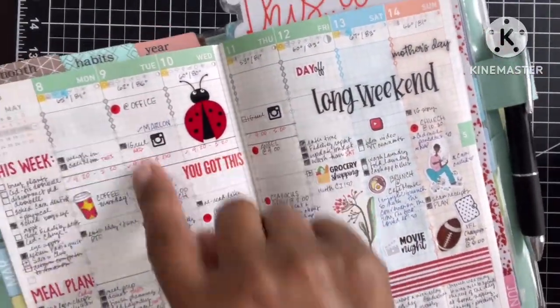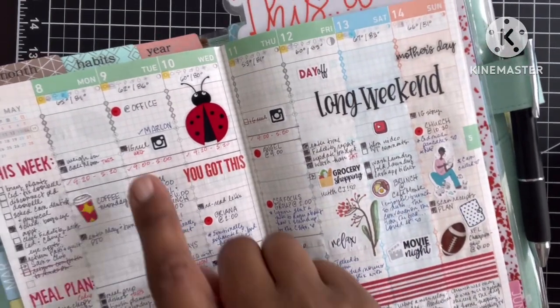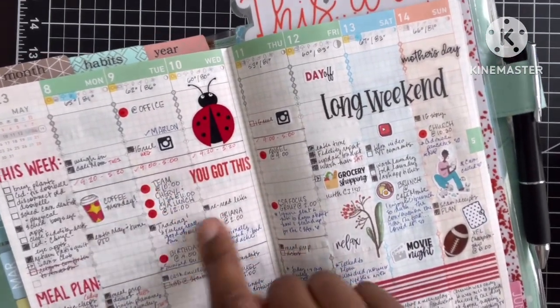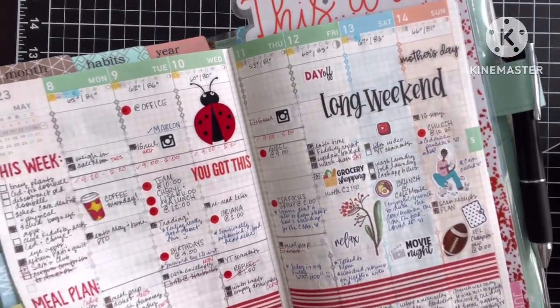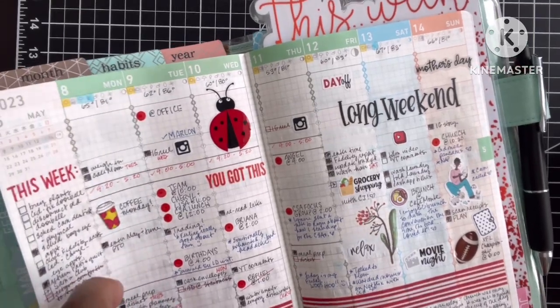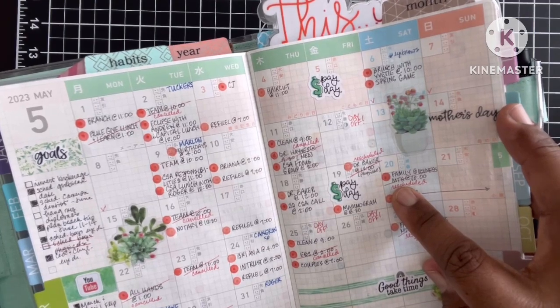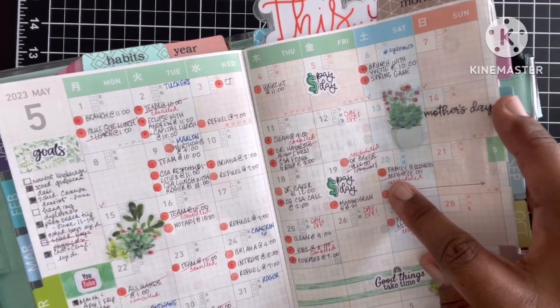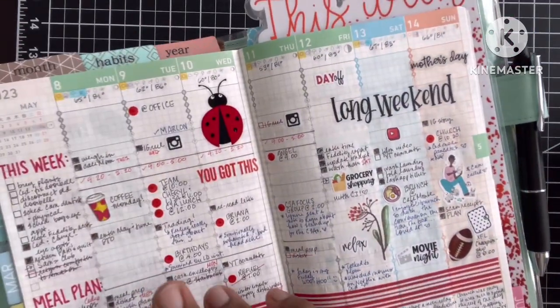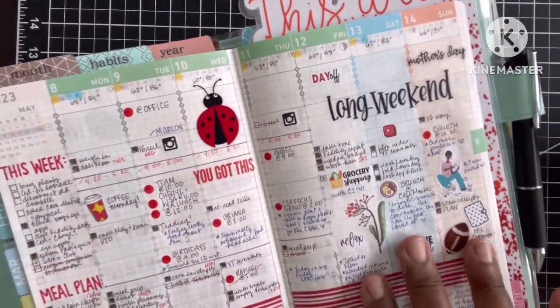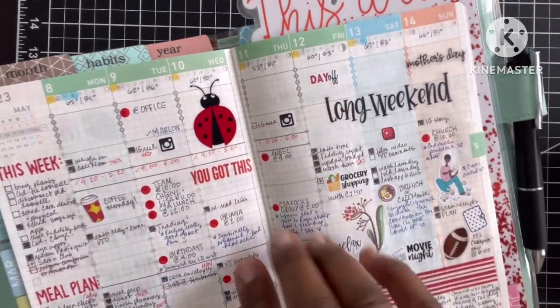And I'm just going to pop in all of my activities, and everything that has a red dot is something that is on this May calendar, because these are all day and time specific meetings or events or appointments. And so the first thing that I do after I set up the base of my spread is to go in and put those day and time specific things.